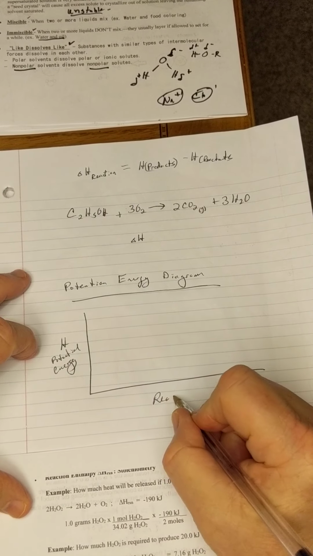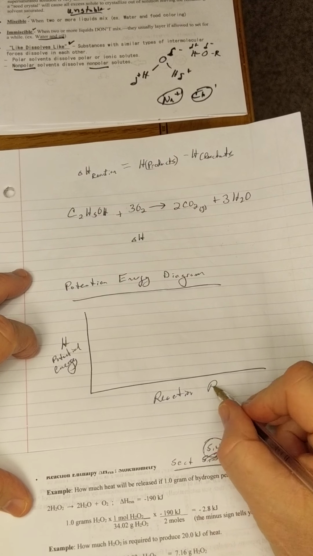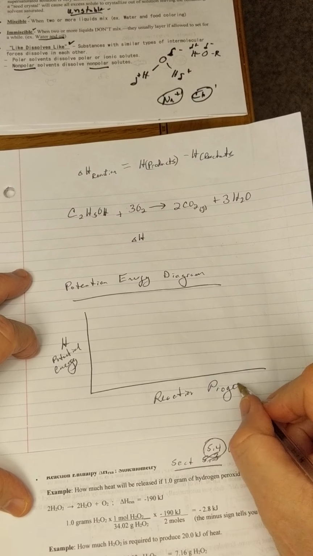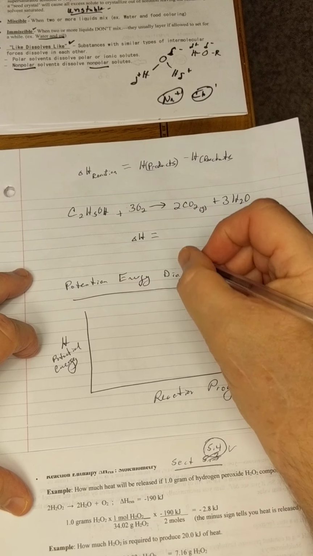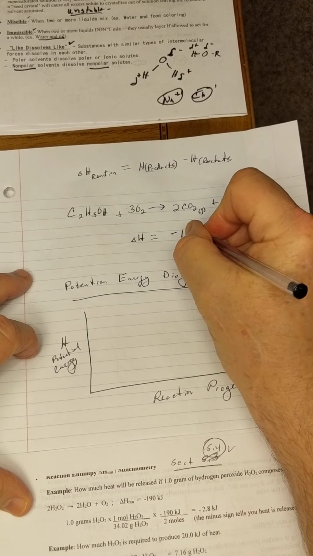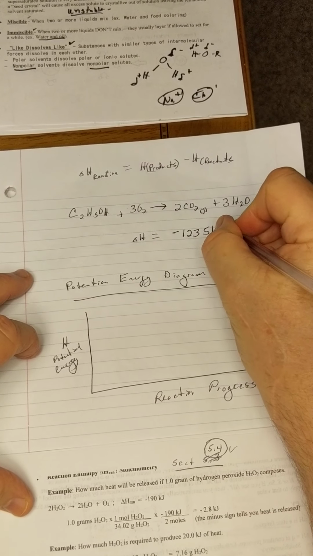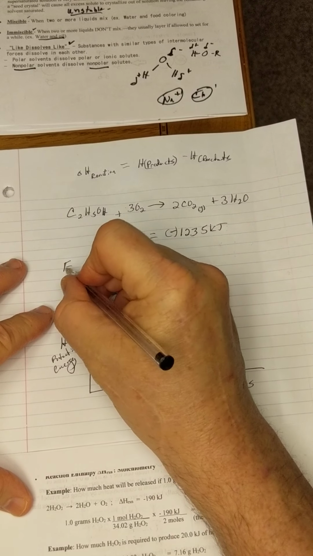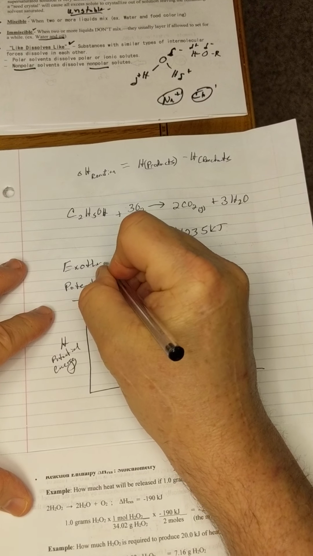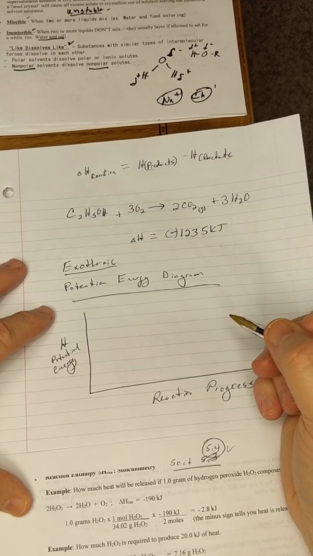Here's your reaction progress. Now, they give me the delta H on the problem. It's negative 1235 kJs. As soon as I see that it's negative, I know that this is exothermic, that the heat's going to be released.